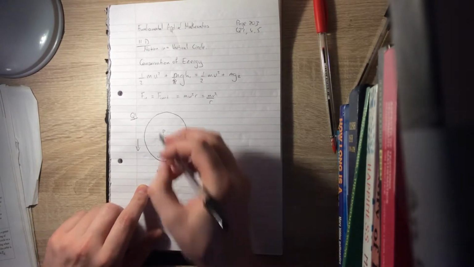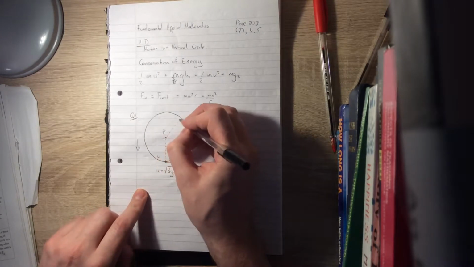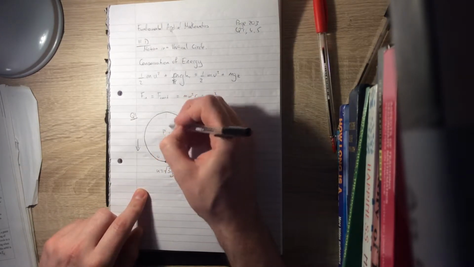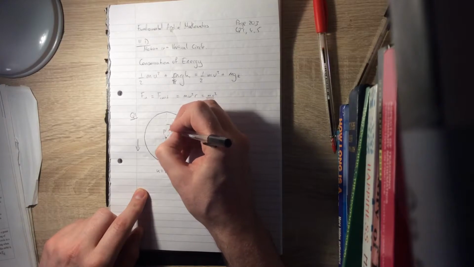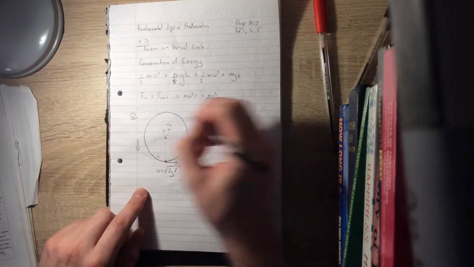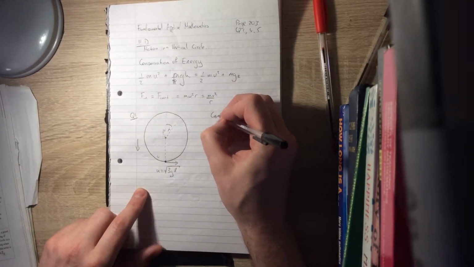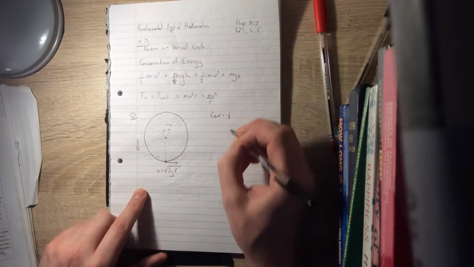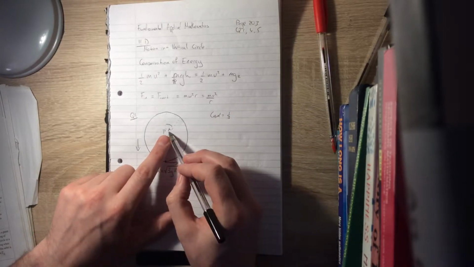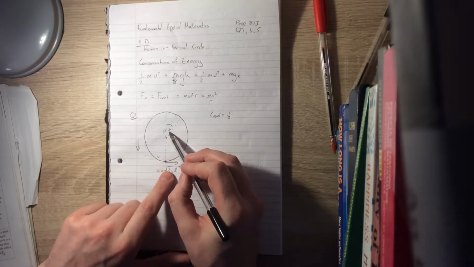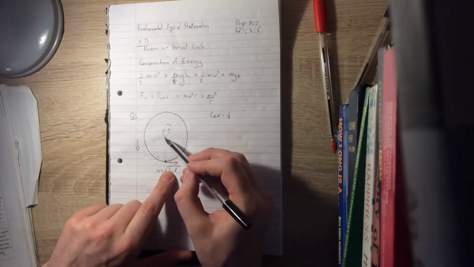And the question is, show that when it gets up here, so that this angle here is, I'm going to call it alpha, but cos alpha we know is 1/3. So that this angle is cos inverse 1/3, that the string will have gone slack.